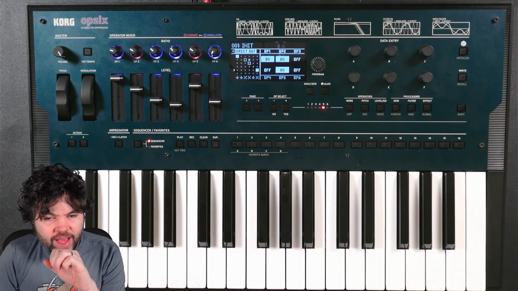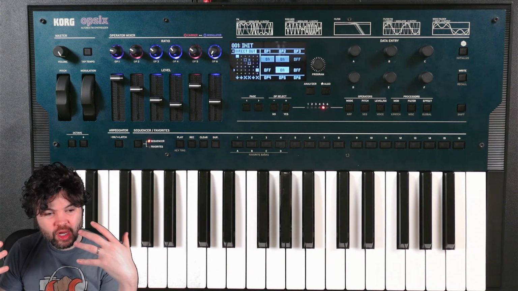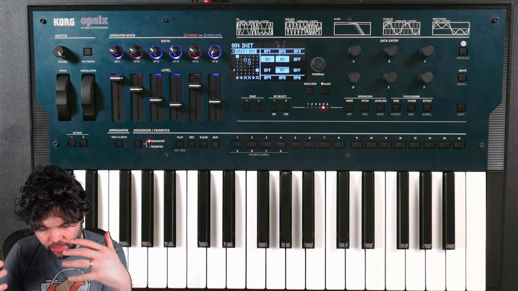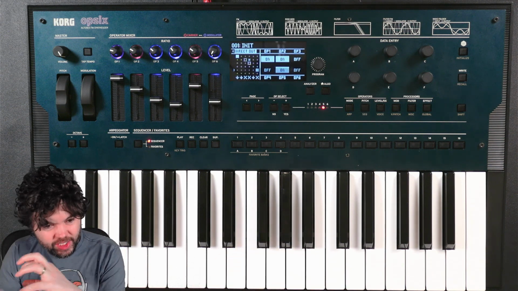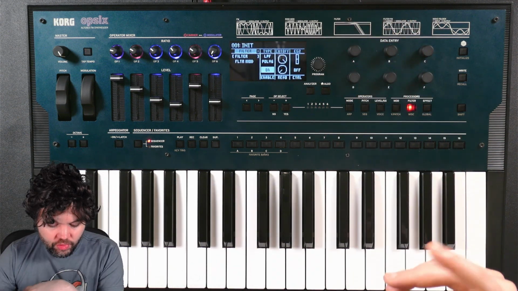Okay, so I think we have something that is starting to get there in terms of an overall timbre, but I think the most obvious thing to me is that it really gets too bright. So the obvious resolution to it getting too bright is a filter.